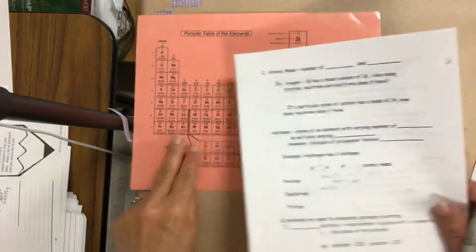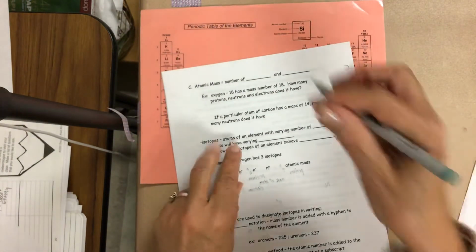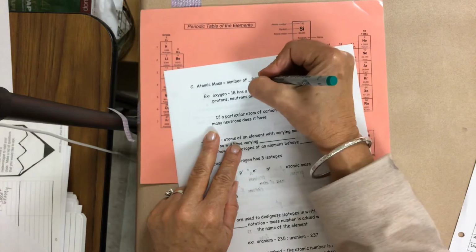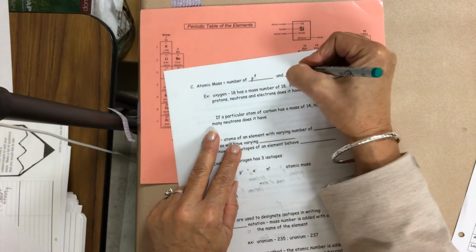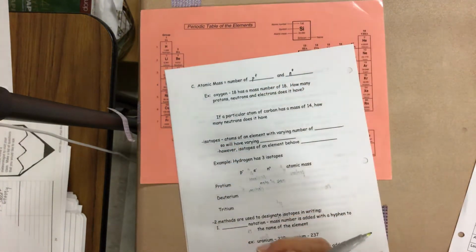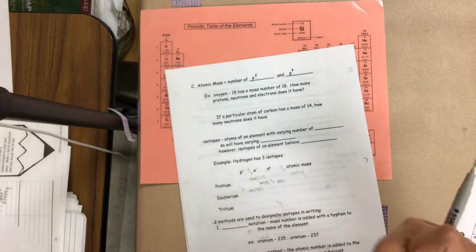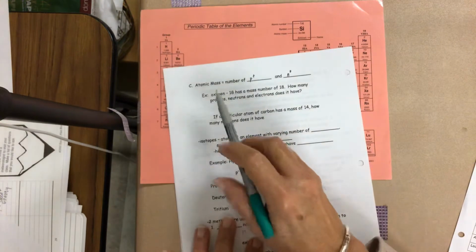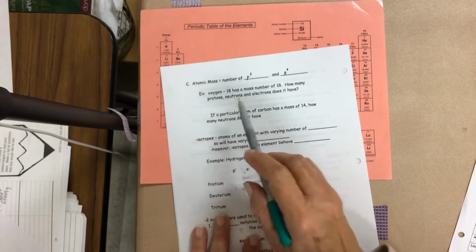Okay, atomic mass is our next topic. Atomic mass is the number of protons plus the number of neutrons. So you simply add up your protons and your neutrons, and you get the atomic mass of that particular atom of the element that you're talking about. So here is one of our notations. We'll talk more about it in a second.